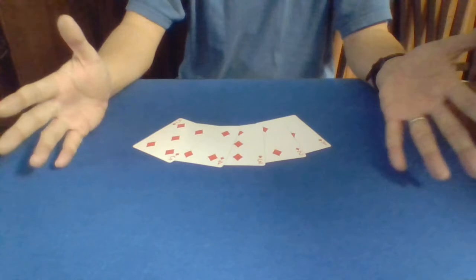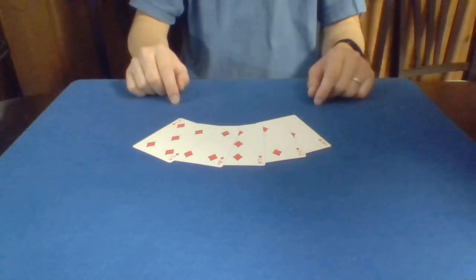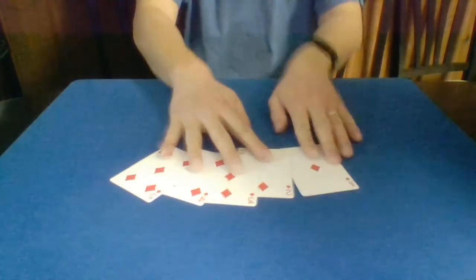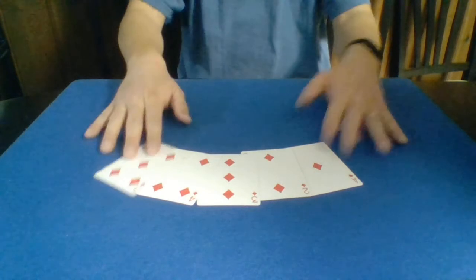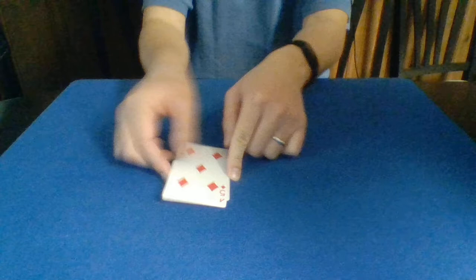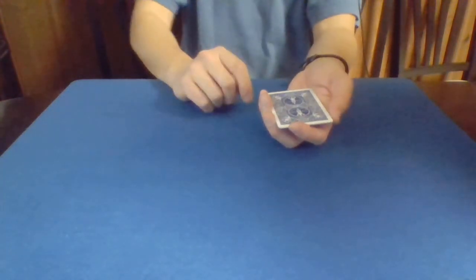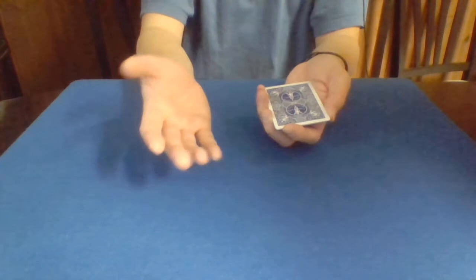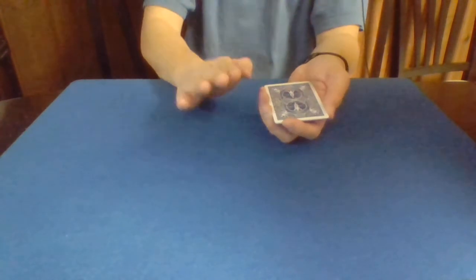Today I would like to perform a trick called Ace on Top. It's going to use 5 cards, and in this case I've chosen the Ace through 5 of diamonds. The thing with this trick is that it's not so much a trick as it is a game. So feel free to play along, and your goal is to guess which card is on top.